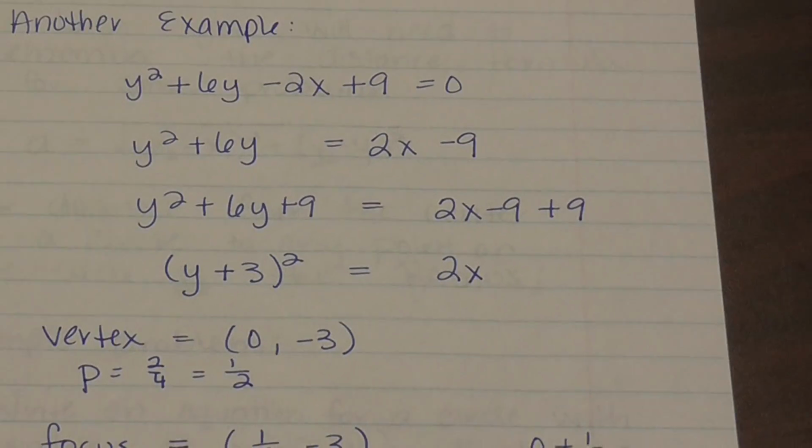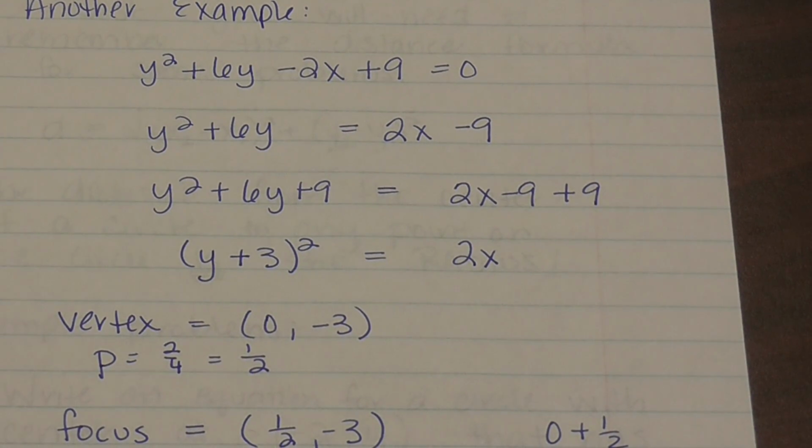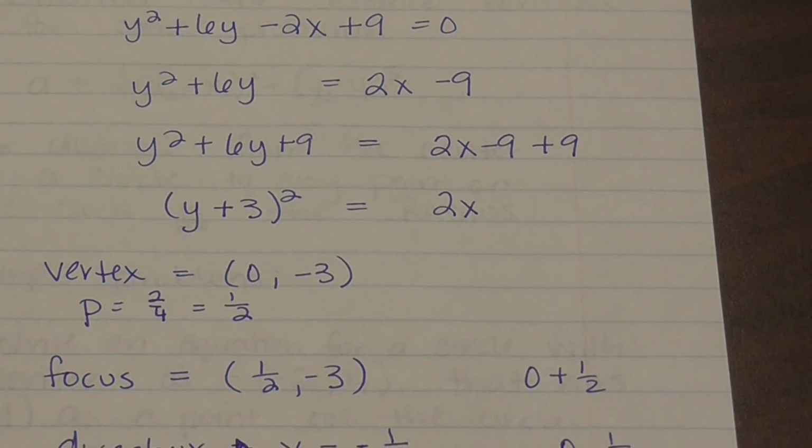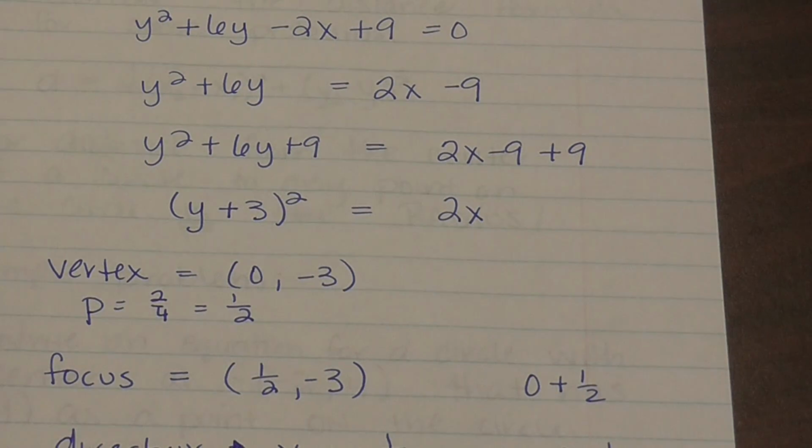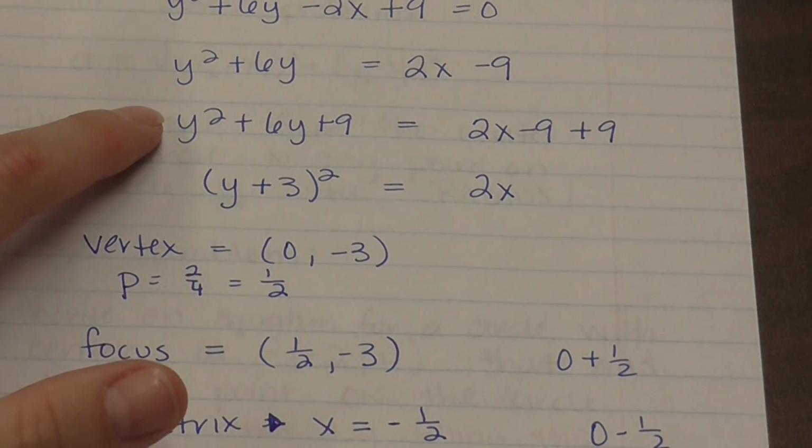So just another example, I'm going to put my y's together on the left side because it's the y value that's squared. I'm going to move my x's to the right side. Then I'm going to complete the square. Half of 6 is 3. 3 squared is 9. If I add it to this side, I add it to that side. We've got to keep it balanced.